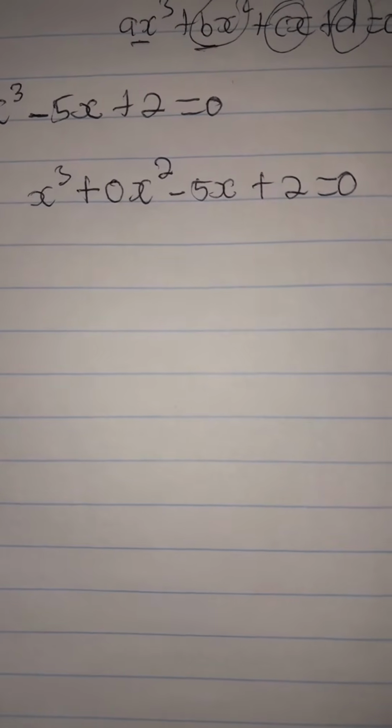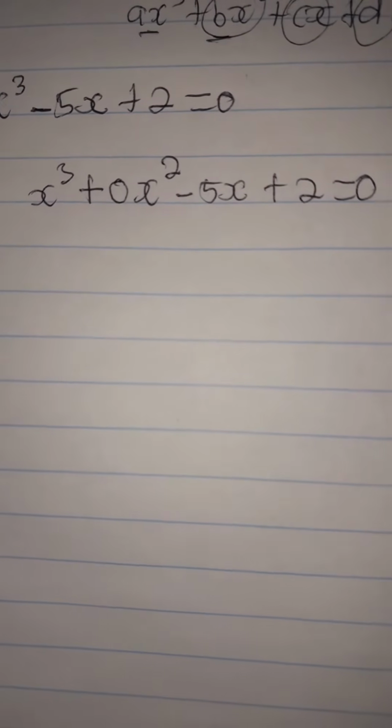So from here, we need to find the factors. Try 1. When you try 1 here, 1 cubed plus 0 times 1 squared, minus 5 times 1 plus 2. Does it give us 0? No. Let's try -1. When we try -1 cubed plus 0 times -1 squared minus 5 times -1 plus 2.